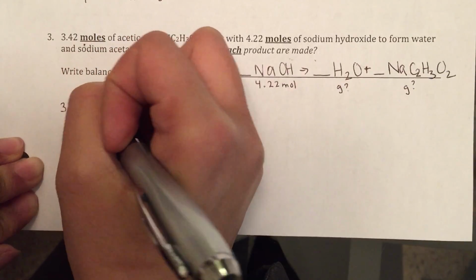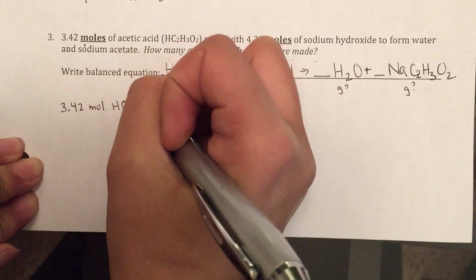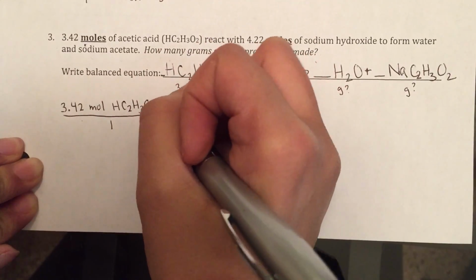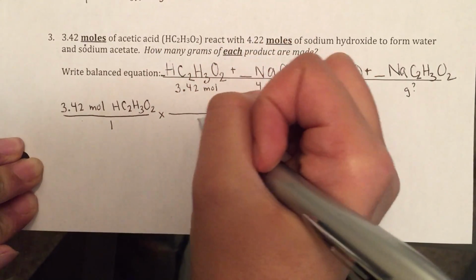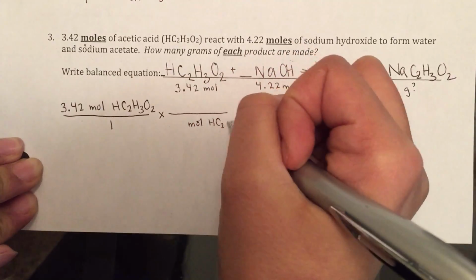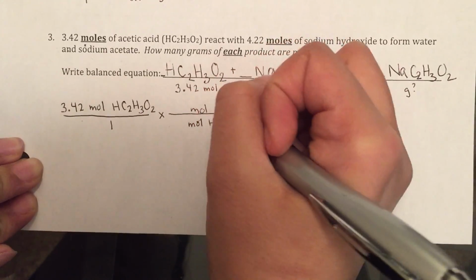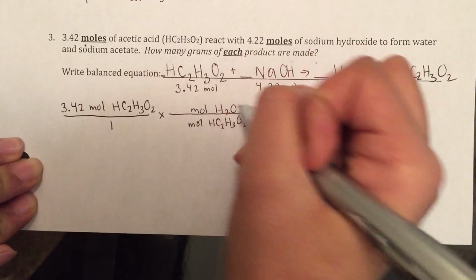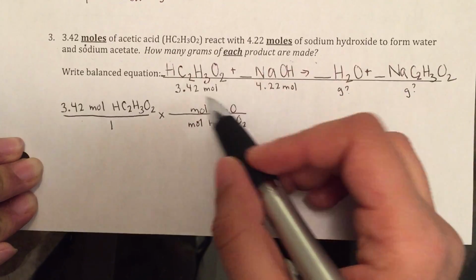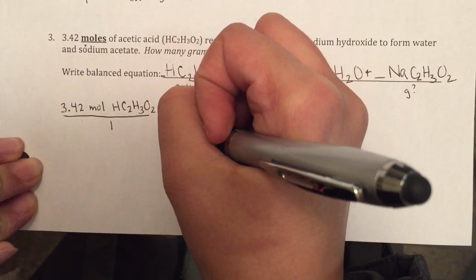So I'm going to take my 3.42 moles of acetic acid, and I'm going to put that over 1. And since I already am in moles, I can go straight into my mole ratio, which is moles of acetic acid to moles of water. I didn't go over the balancing of the equation because this is an already balanced equation here. So it's a 1-to-1.